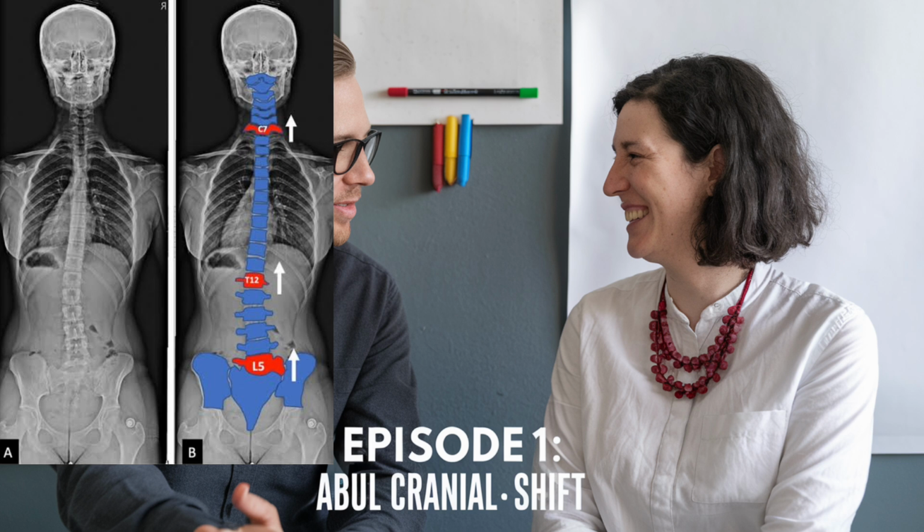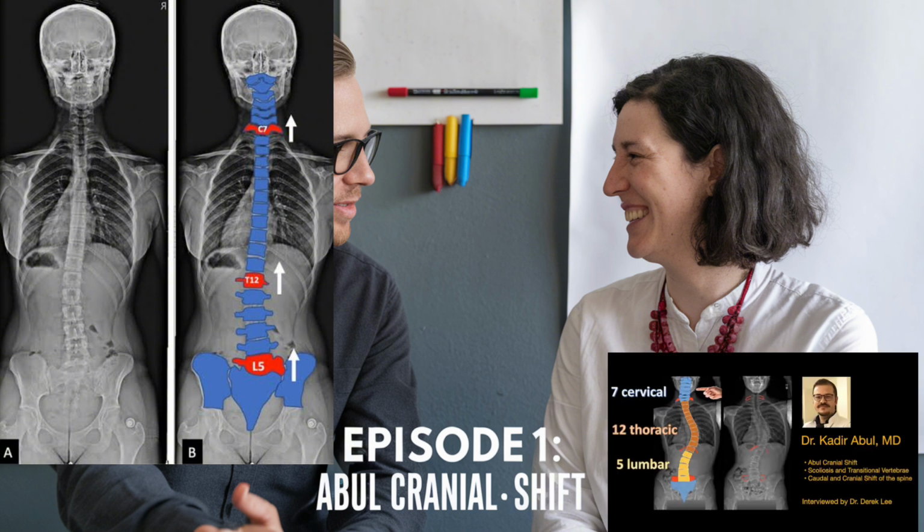Haha, pretty much. Okay, so the researchers looked at X-rays from 187 AIS patients who had undergone surgery. And get this, almost 20% of them had ACS. Yeah, it's way more common than we initially thought. That's wild. I had no idea. And what's even more interesting is that this cranial shift was way more common in females. Oh, really? Yeah, 21% of the female patients had ACS compared to just 5% of the male patients. That makes you wonder if there's something about how the female spine develops that makes it more prone to these shifts. Definitely raises a ton of questions.